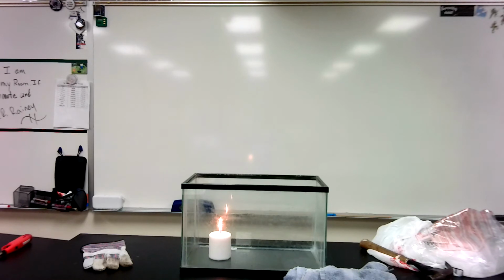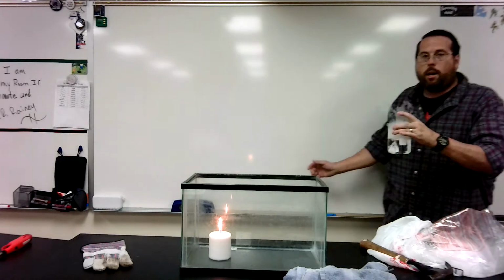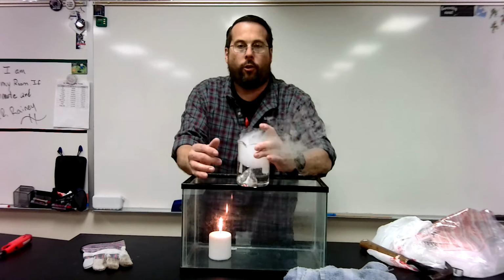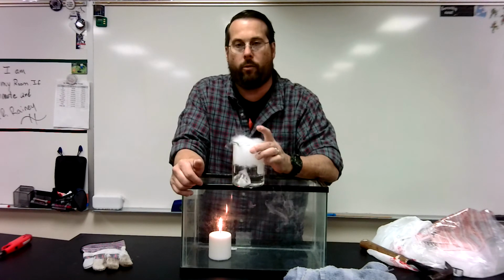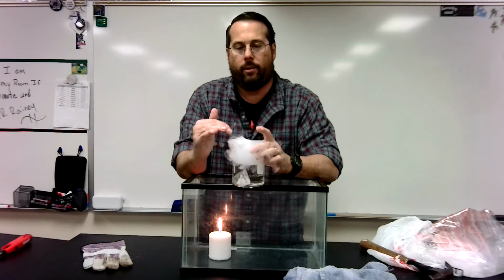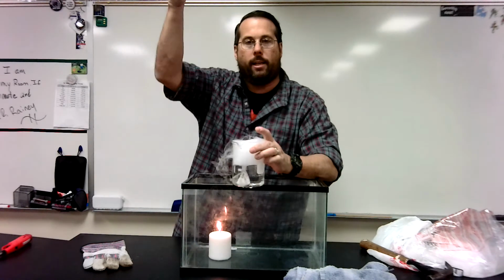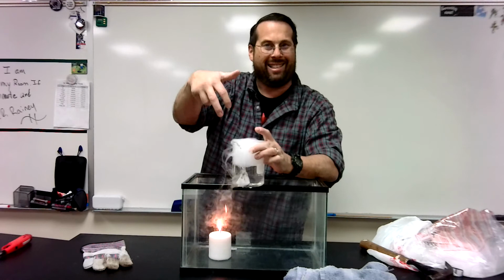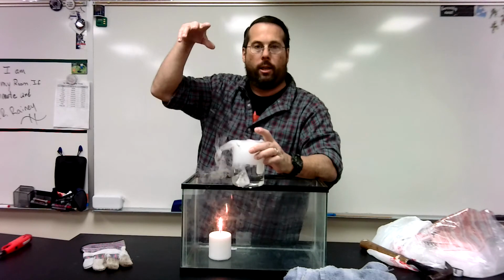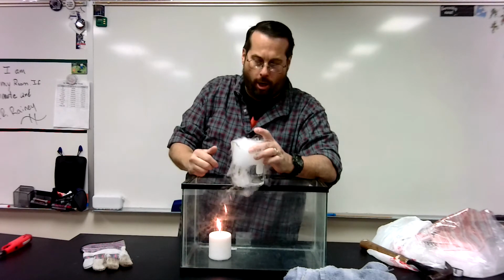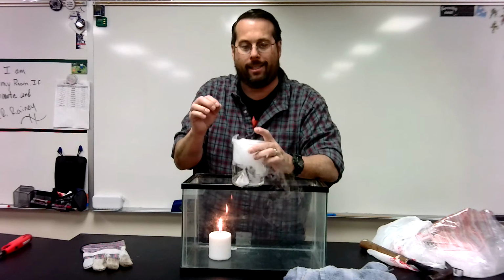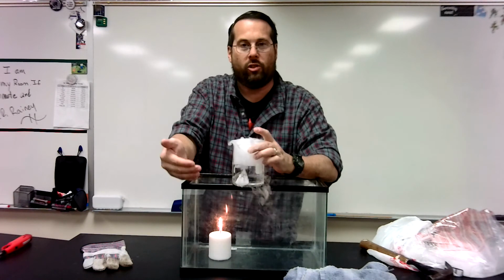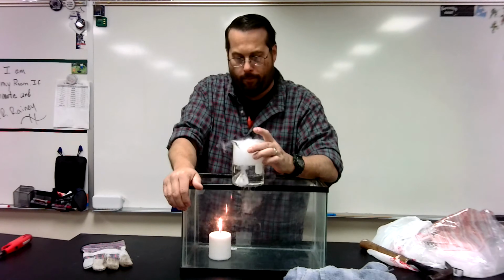All right, that's better. A couple things we want to notice about this. First of all, as I hold this up, notice what happens to the smoke as it comes over the top. See, it leaves the top, but then it kind of falls. It doesn't keep rising up. The reason is carbon dioxide is more dense than the air around it. The air around it is just nitrogen, oxygen, and a little bit of carbon dioxide. This is pure carbon dioxide. It's a little more dense than the air around it, so it will sink in this air.